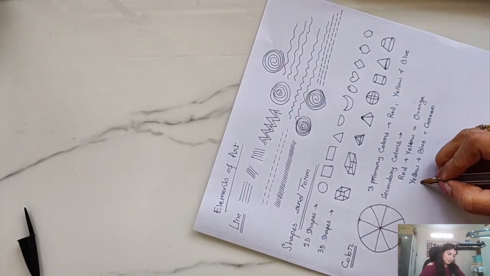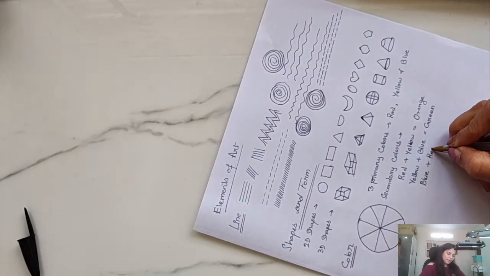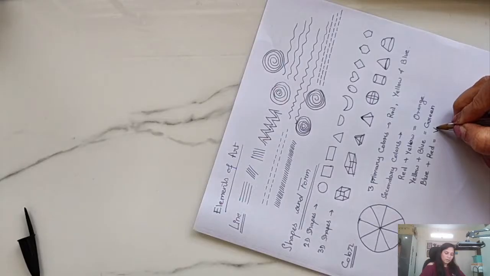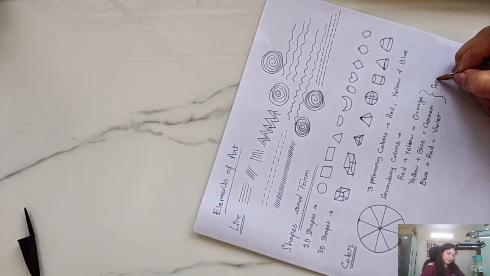Then when we mix blue and red, we get violet. So these three are our secondary colors.